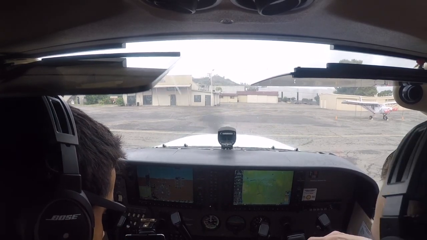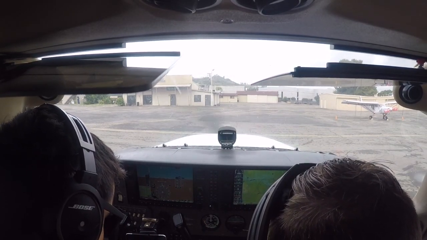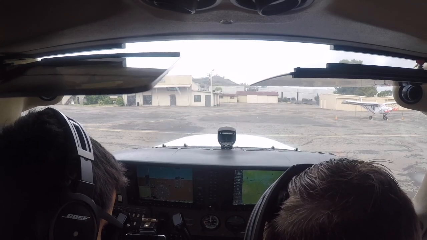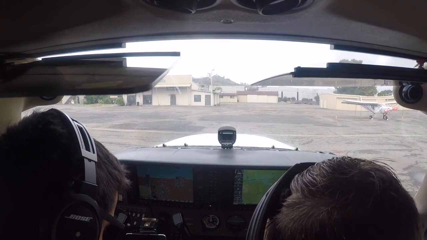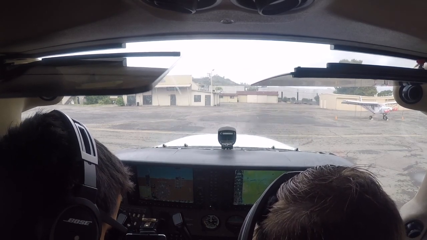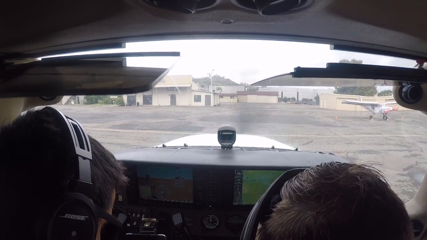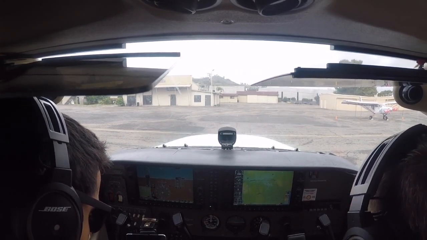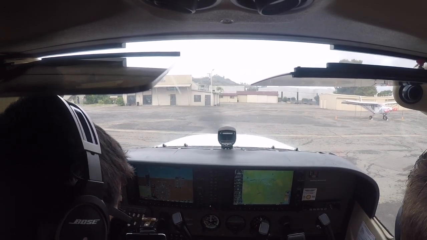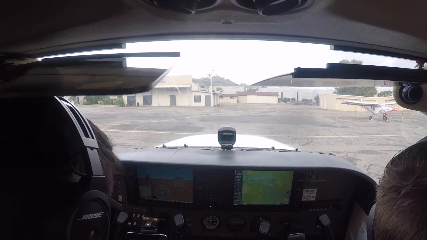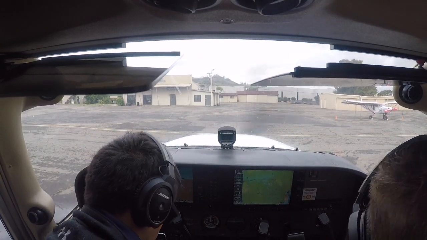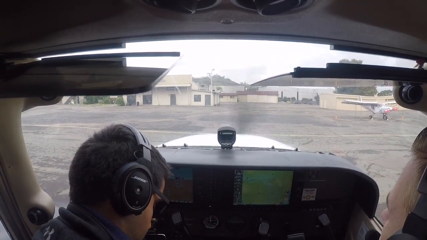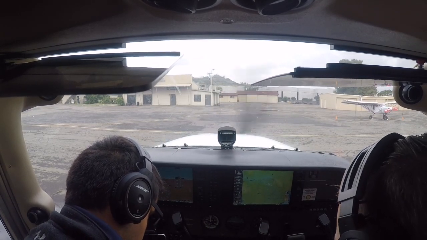Information Charlie, 1447 Zulu, wind variable at 6, visibility 6, light rain, 1,200 scattered, ceiling 2,100 broken, temperature 14, dew point 12, altimeter 29.95. Localizer Delta approach in use, landing and departing runway 27 right and 27 left. Notice to airmen: runway 27 right, PAPI out of service. Hazardous weather information for California available on HIWAS and flight service frequencies. Advise on initial contact, information Charlie.